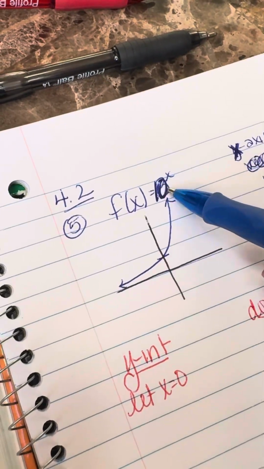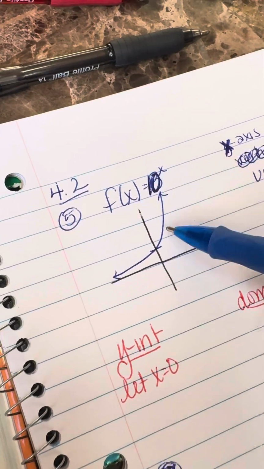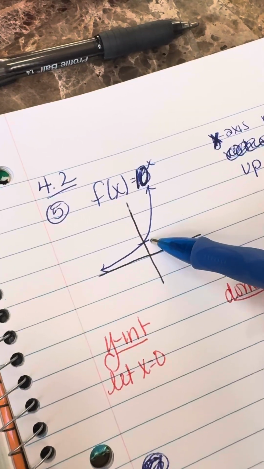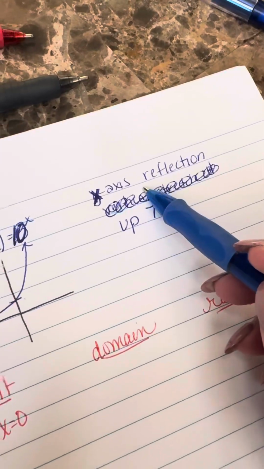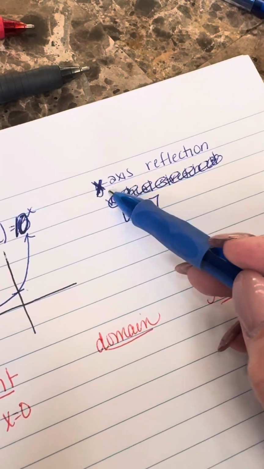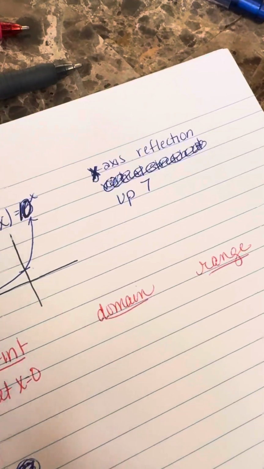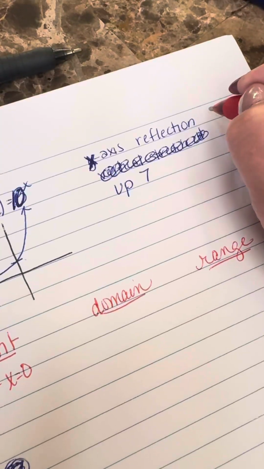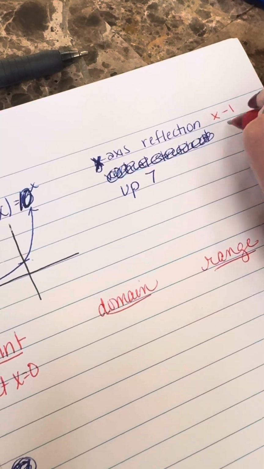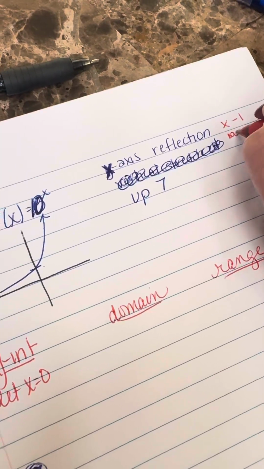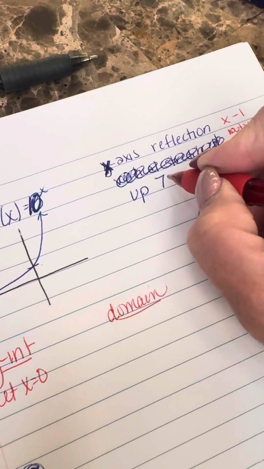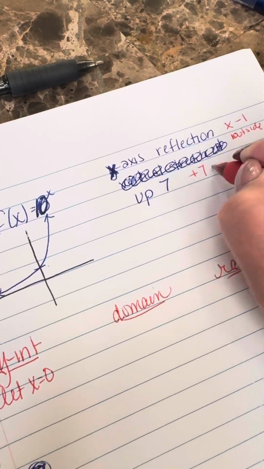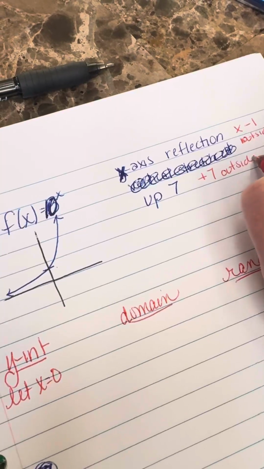For number 5, I have the function written here that they gave us. I sketched a little graph of it because that helps me. They told me to rewrite the equation so that it has an x-axis reflection and we move it up 7 units. So if we're going to have an x-axis reflection, that means we're going to be multiplying by -1, and we're going to multiply outside. And if we're moving up 7, that means we're going to be adding 7. That's also going to be outside.